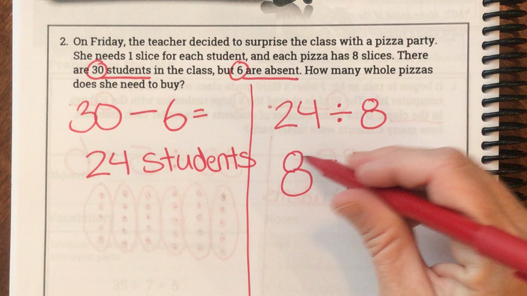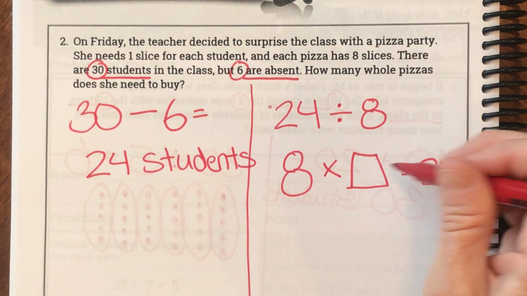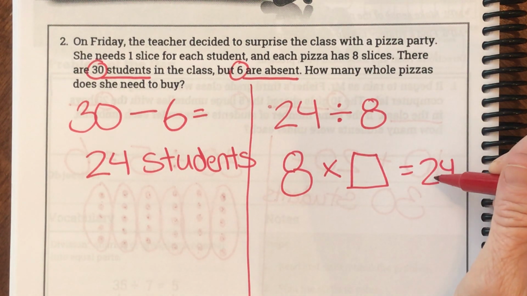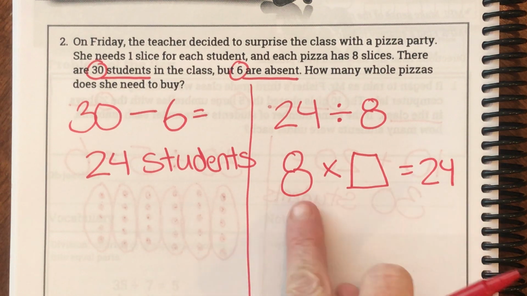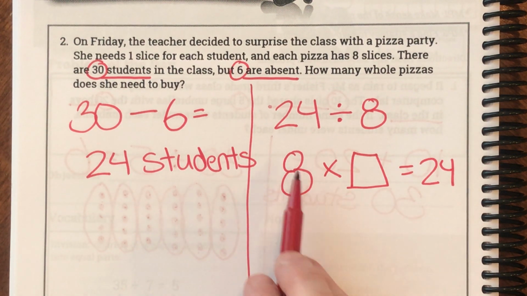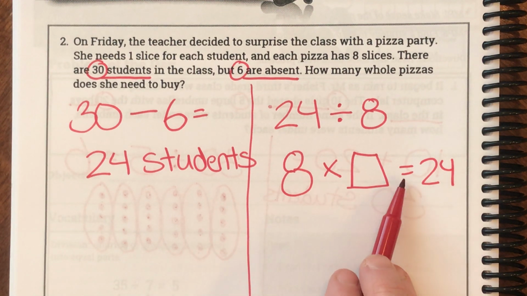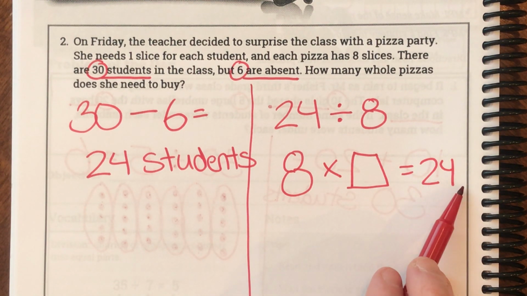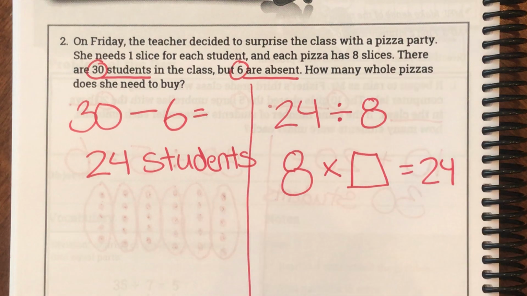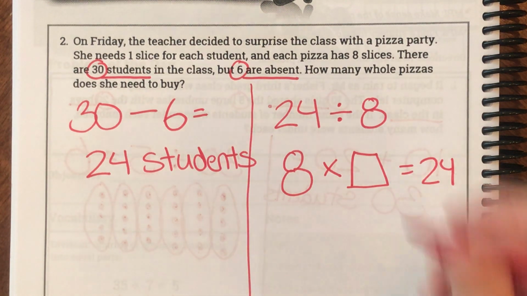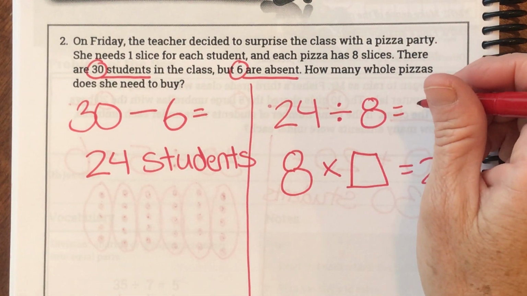Because there are 8 slices for each pizza, and I need 24. So I could have used this operation too. 8 slices in each pizza, and we don't know how many pizzas, will give us the 24 slices we need. So I could have done either one to find out how many pizzas I need to buy.